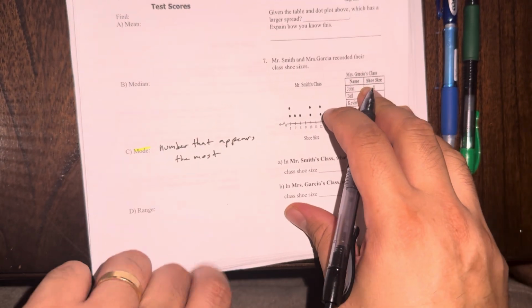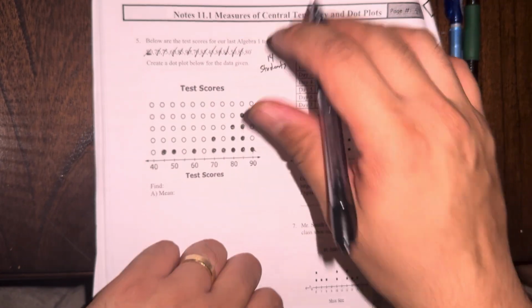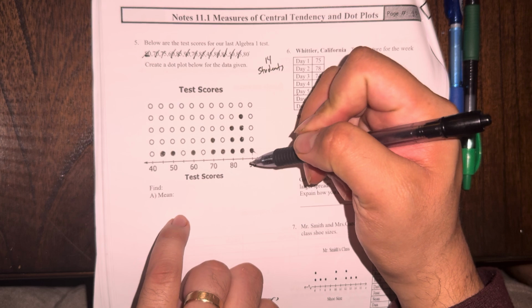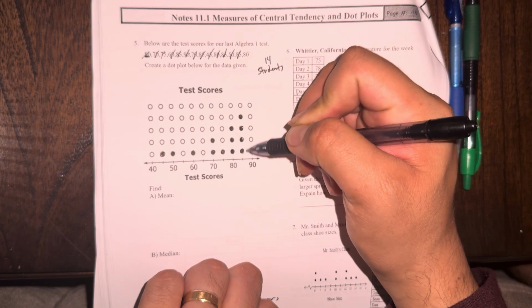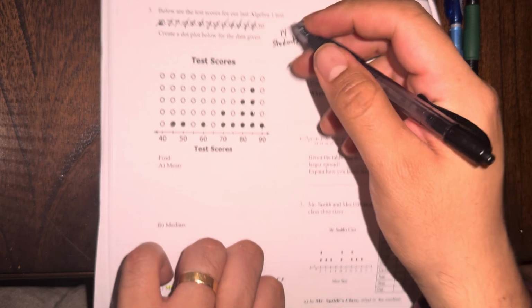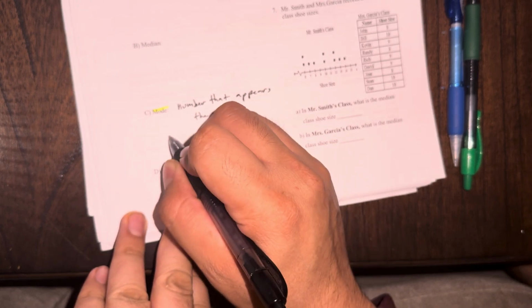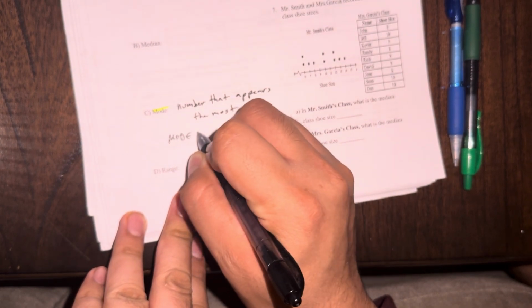So for the number that appears the most, we're going to look at our data set. Now if I look at the dot plot, it's easy to identify that we have 4 students that scored 85. So the mode equals 85.